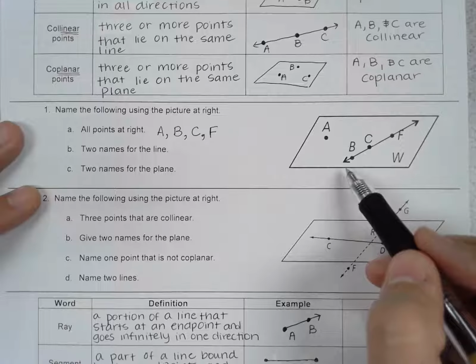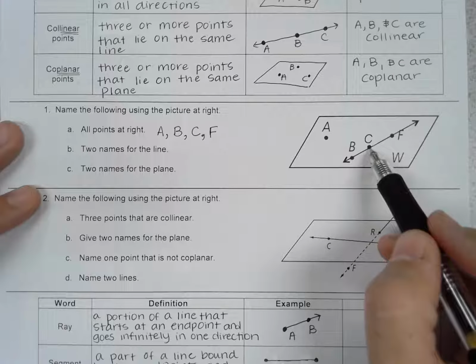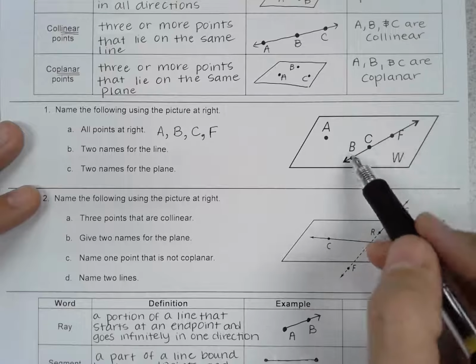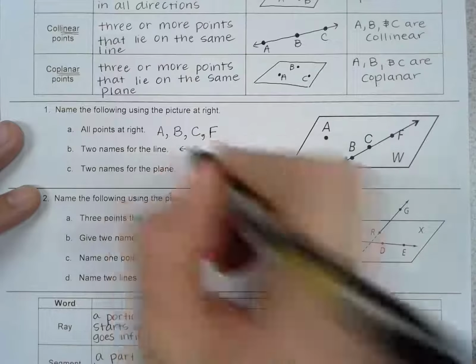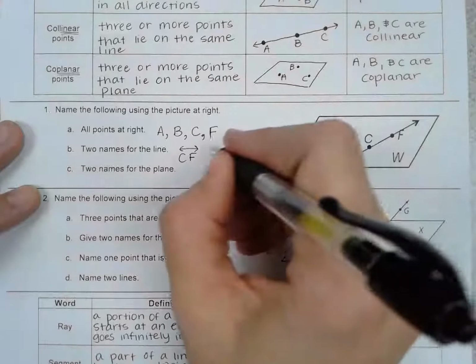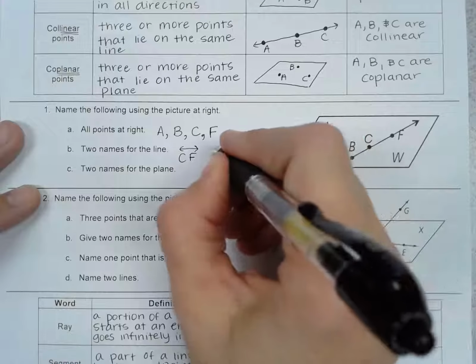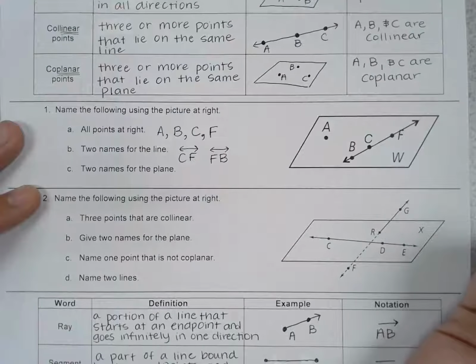So I can name this line using any 2 points that are on the line. So I know B is on the line, I know C is on the line, and I know F is on the line. So you can name any combination of those letters. I could say that the line is line CF because those are 2 points that are on the line. And I could also say that the line is line FB because those are 2 points that are on the line.